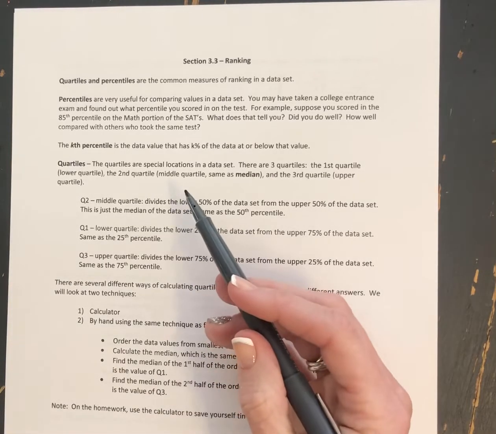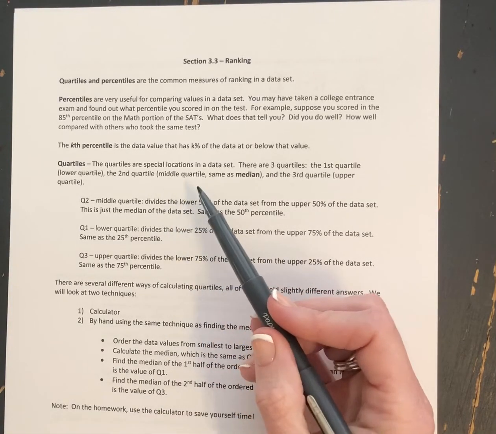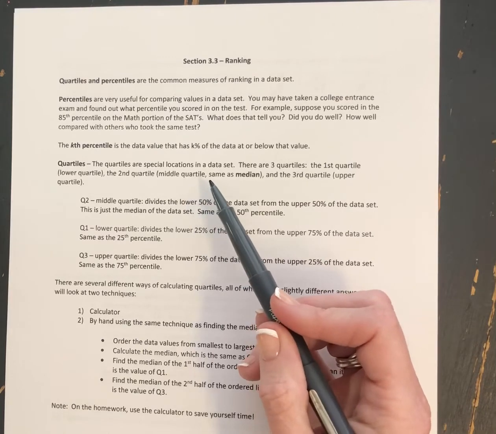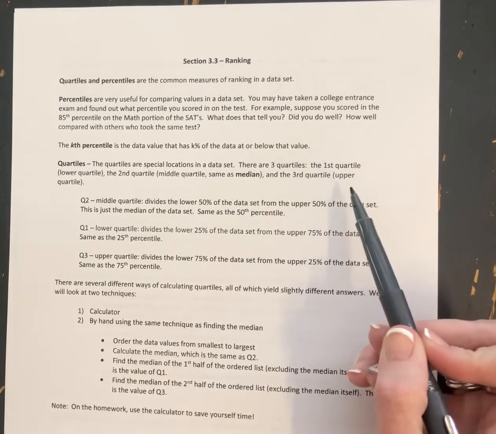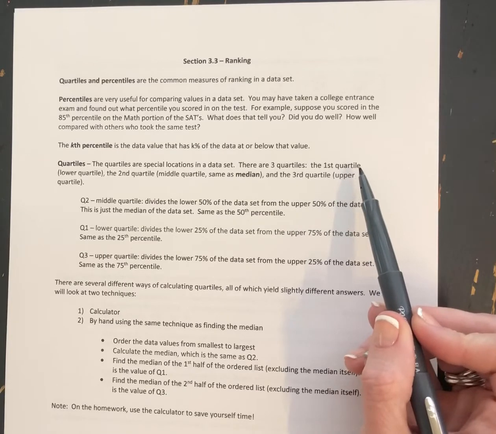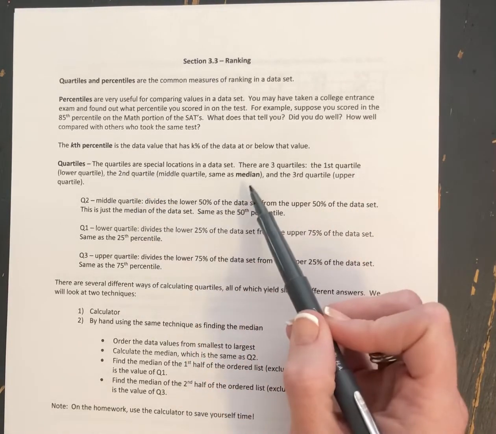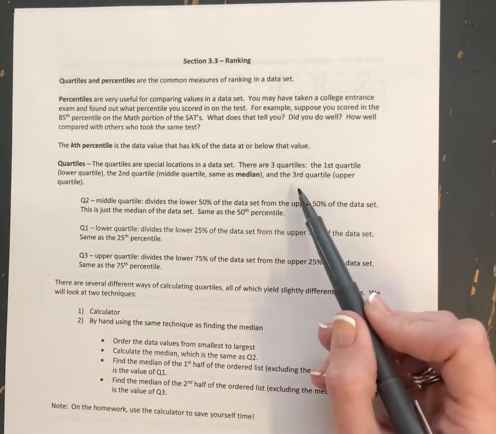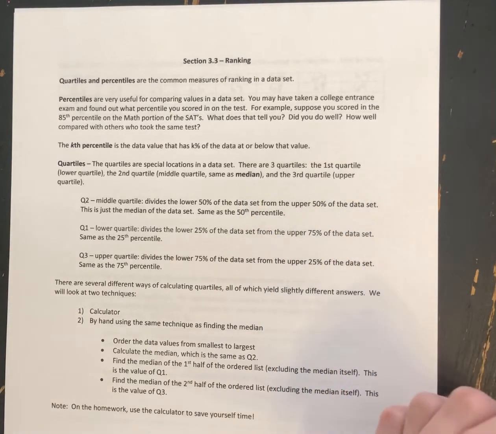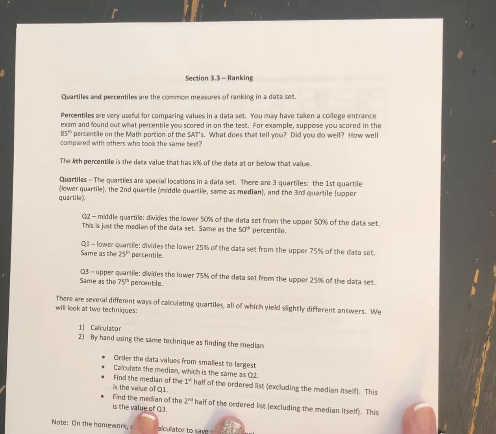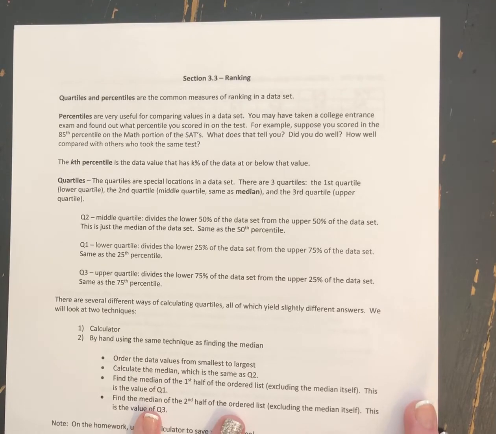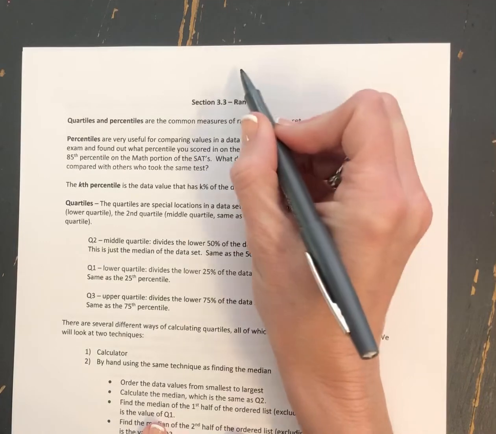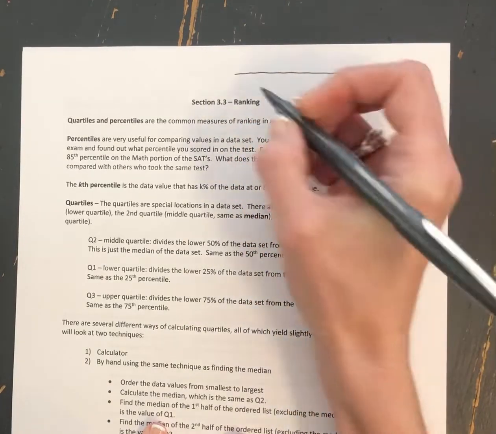So taking a look at quartiles here, quartiles are three special locations in a data set. There is going to be the first quartile, the second quartile, which happens to be the same as the median, which was one of our measures of center, and then the third quartile. And I always have in class a conversation around why there are three quartiles when the word quartile sounds like fourths. So I just want to give you a real quick visual up here at the top.